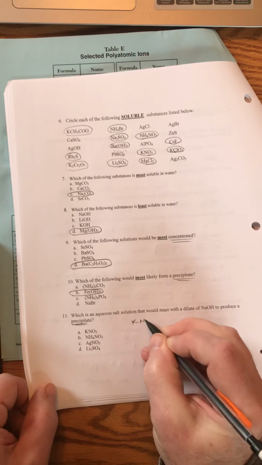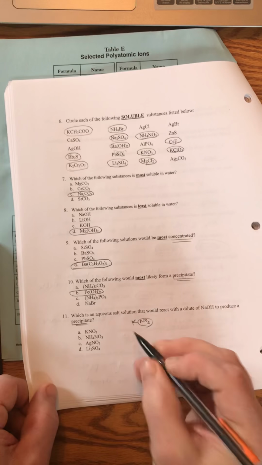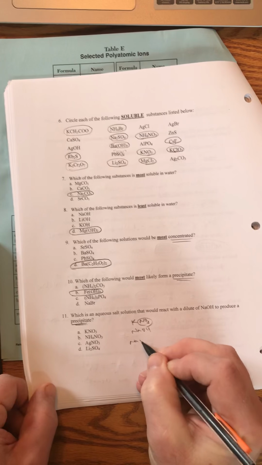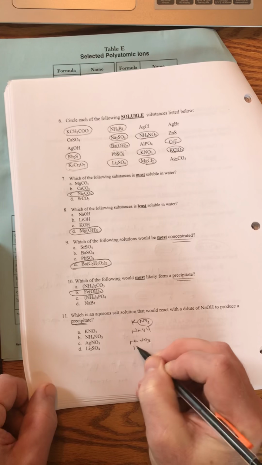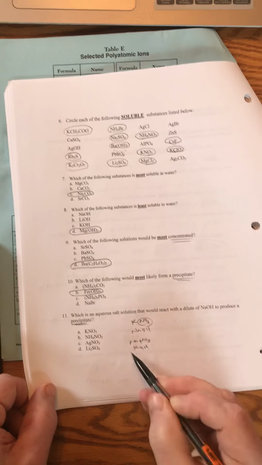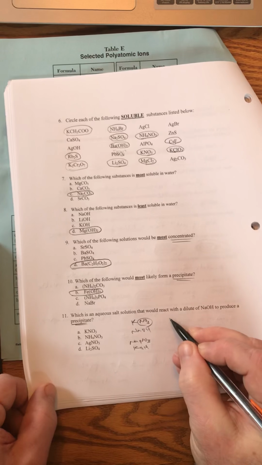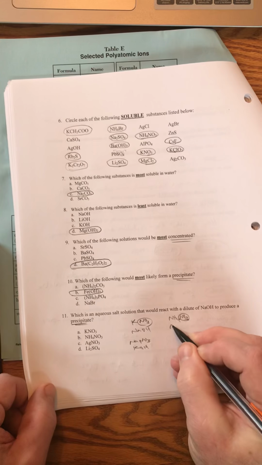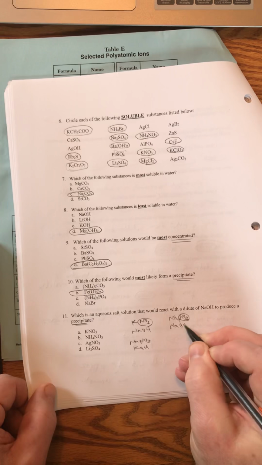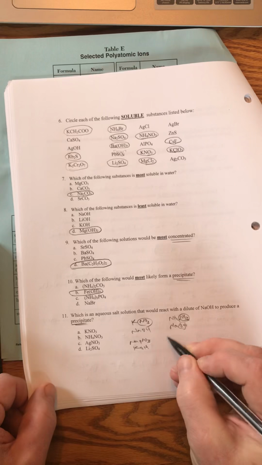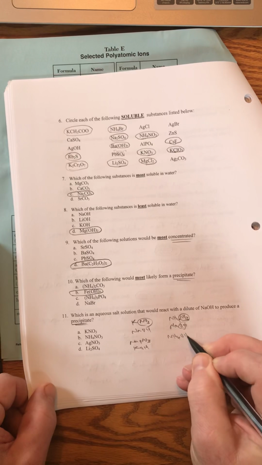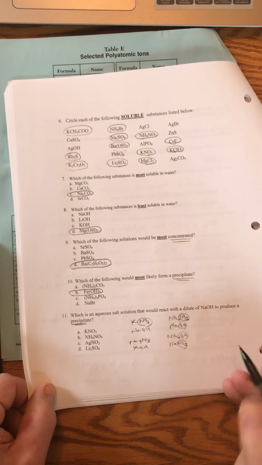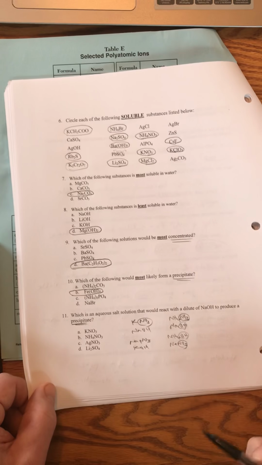So you're talking about double replacement reactions here. KNO3 with NaOH, you're going to get NaNO3 and KOH. They're both soluble, group 1, group 1. So NH4NO3 with NaOH, you're going to get NH4OH and NaNO3. Ammonium's always soluble, nitrate's always soluble.